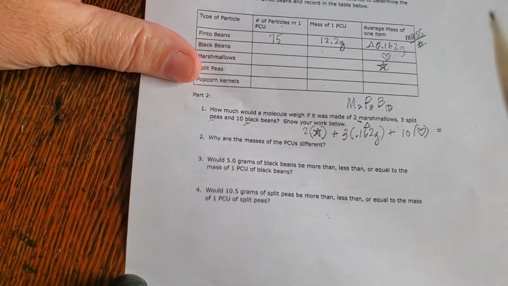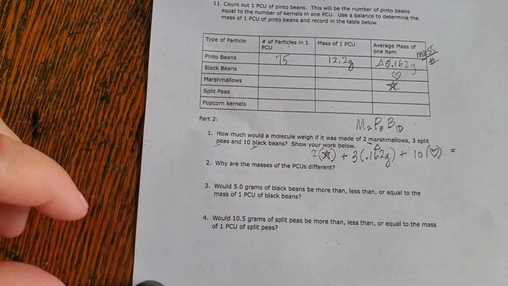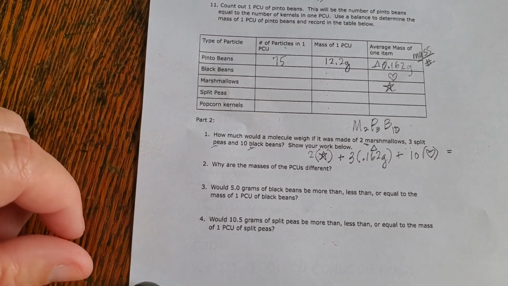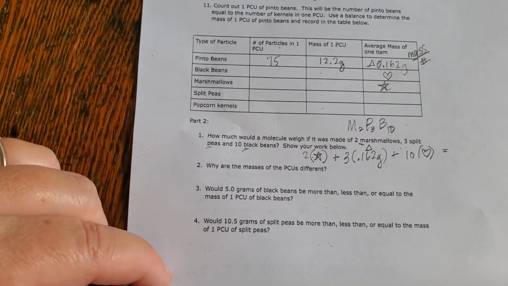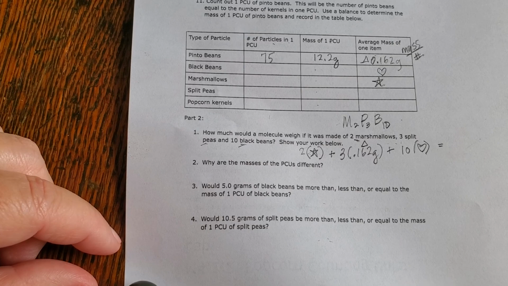Okay, so hopefully that helps. You are doing a lot of calculations. It's very unit dimensional analysis focused, because this unit is a lot of calculations. All right, that's a wrap.